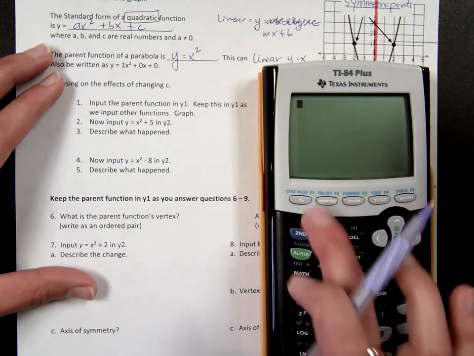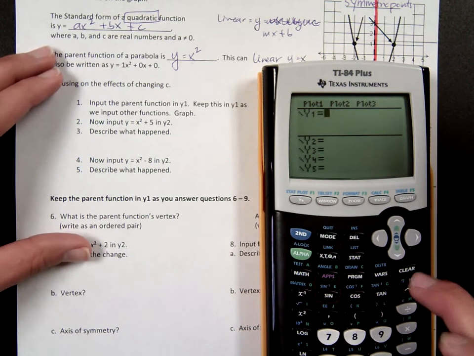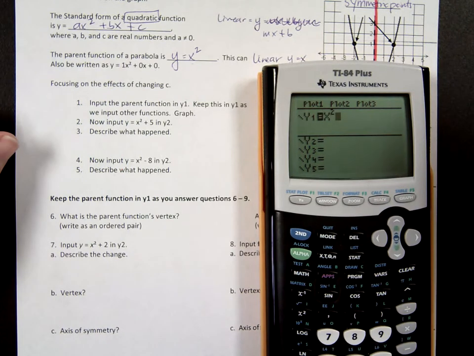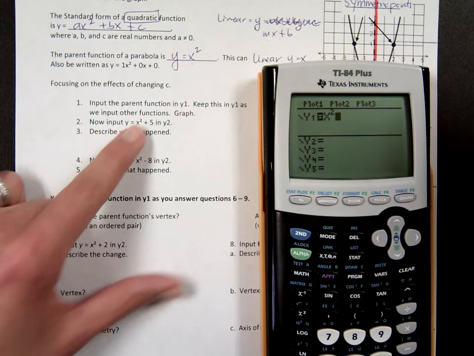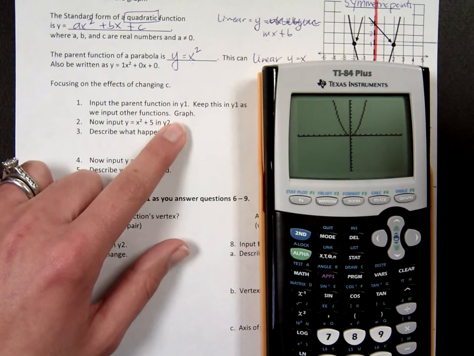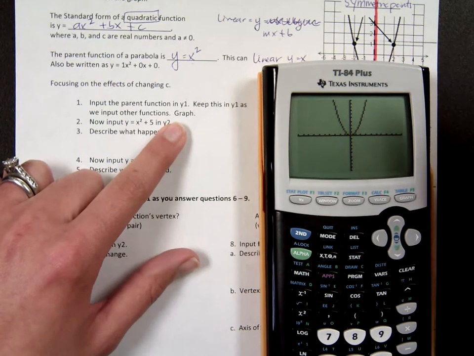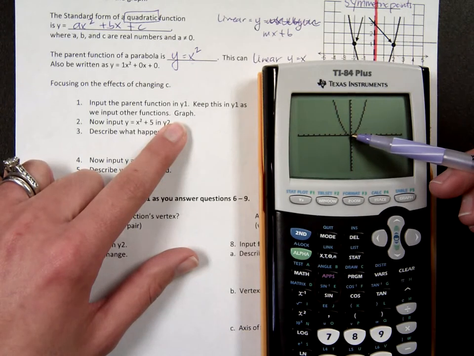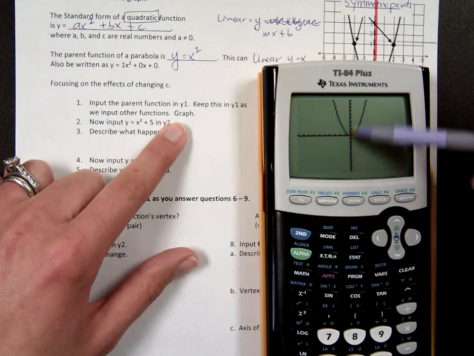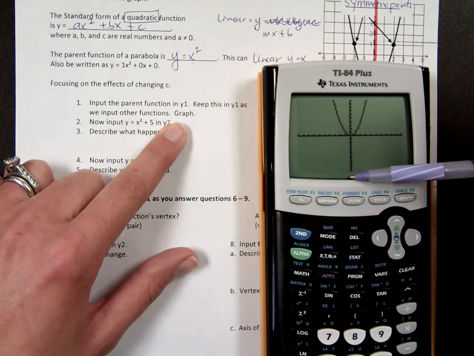Okay, so I'm going to y equals, and I'm going to put x squared, my parent function, into y1. Okay, graph it. Okay, so I get this parabola. My vertex is at 0, 0. And my axis of symmetry is this y-axis. Goes right down the middle.